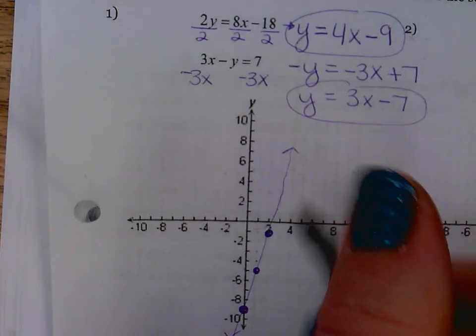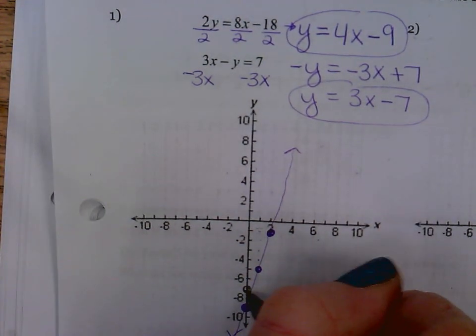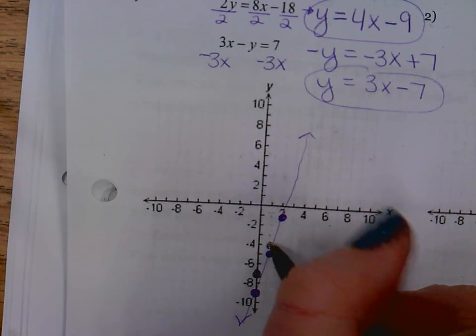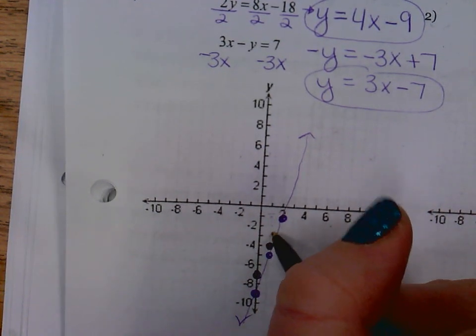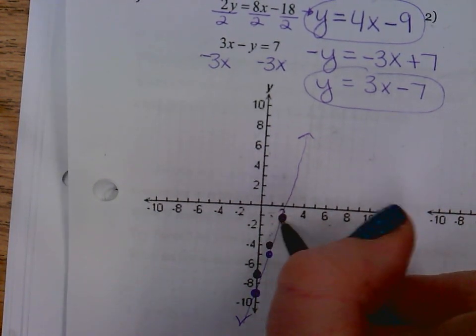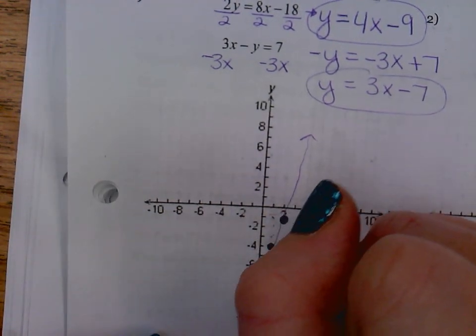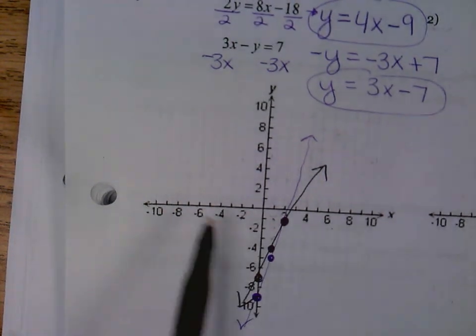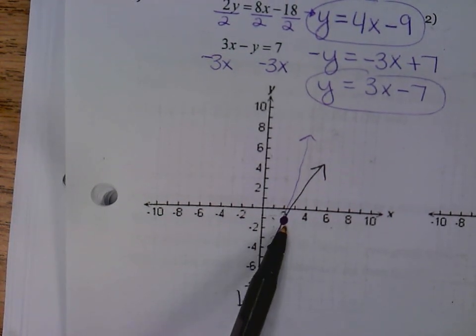So I'm going to start at negative 7, and I'm going to go up 1, 2, 3 over 1, so I didn't hit it there. 1, 2, 3 over 1. Is it that point right there? I think. Yeah, so what point is that? Is that 2 comma negative 1?